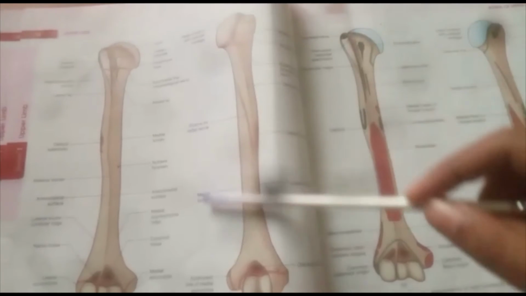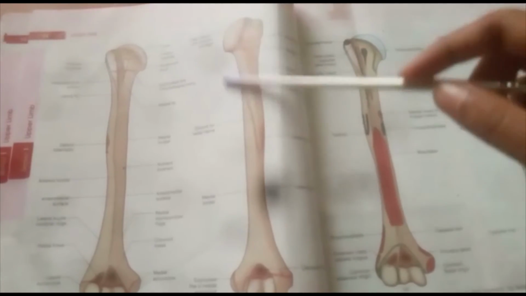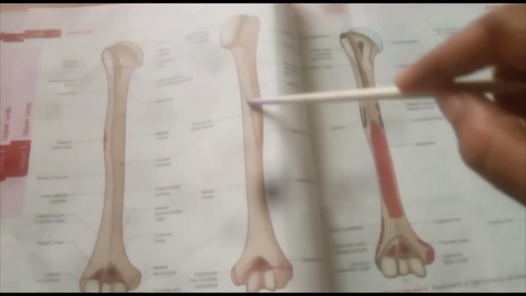Its upper part is marked by an oblique ridge, and the middle one third is crossed by the radial groove. This is the posterior aspect of the humerus. This is the radial groove.